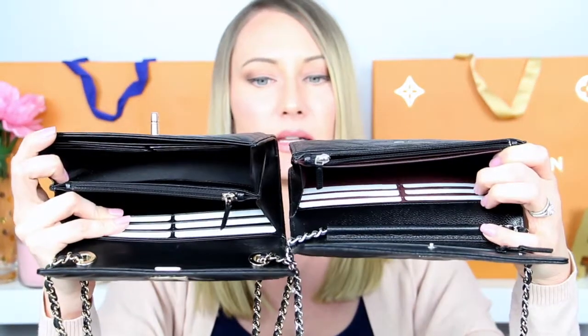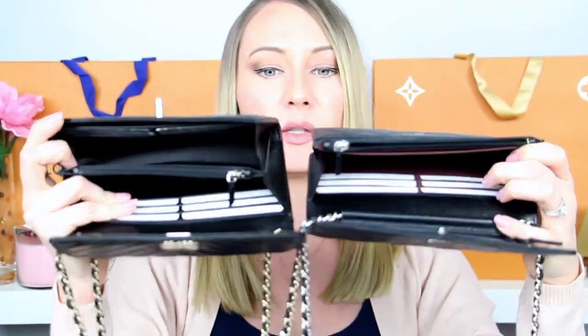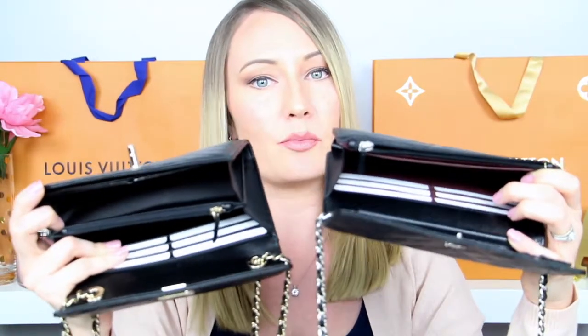And here is a side-by-side comparison of the insides. You can see the Trendy does open up a lot further. So if you're somebody that really wants to be able to get in there and look at all of their items, then the Trendy is the way to go in this regard, even though the Classic seems to hold just a little bit more. And that is all I have for you with the comparison of these two WOCs.